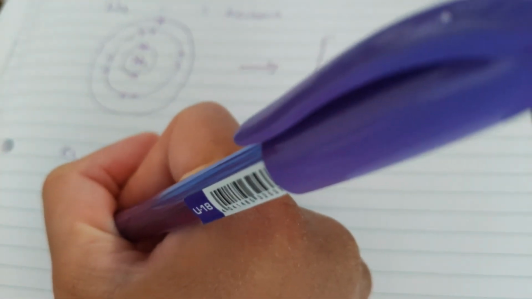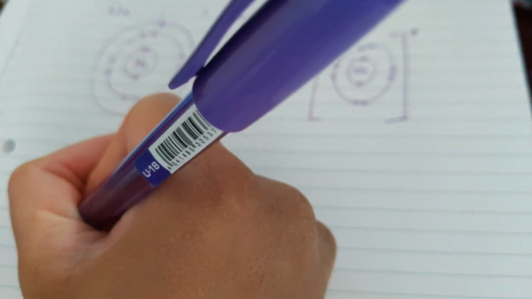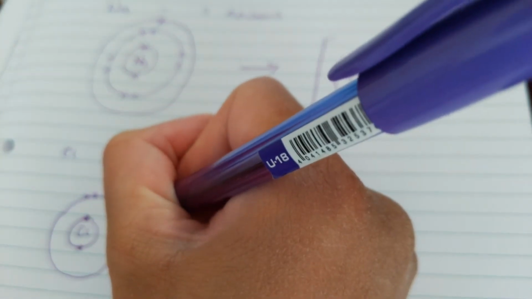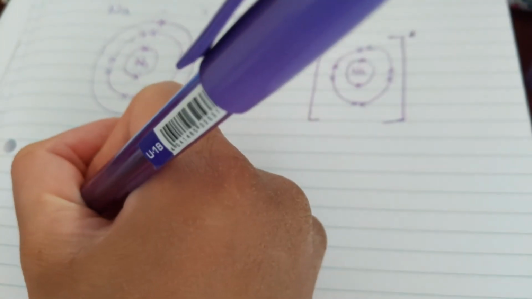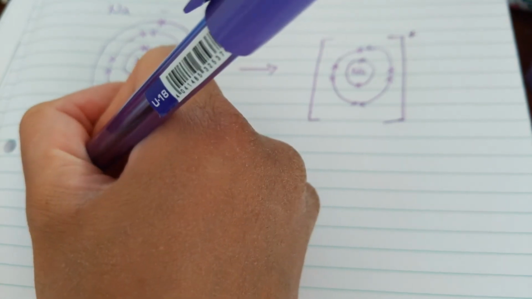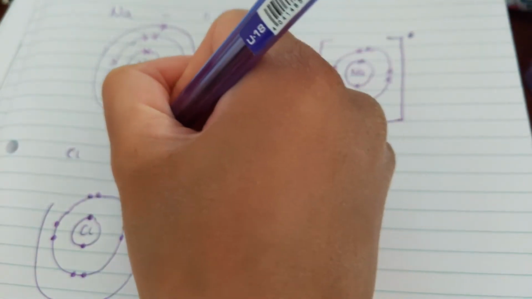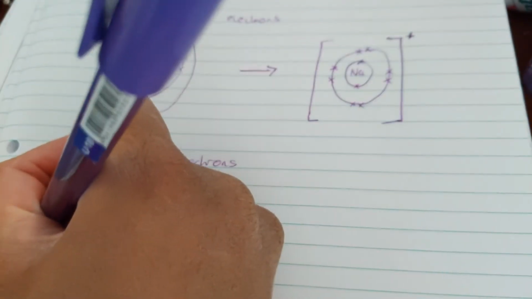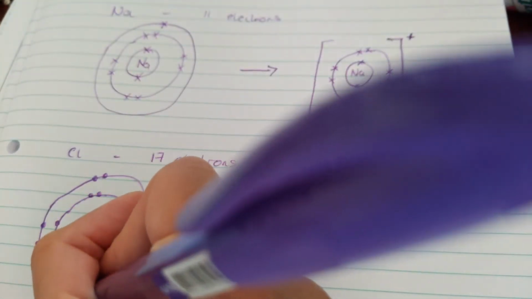So 1, 2, second shell, 3, 4, 5, 6, 7, 8, 9, 10. Third shell, 11, 12, 13, 14, 15, 16, 17.